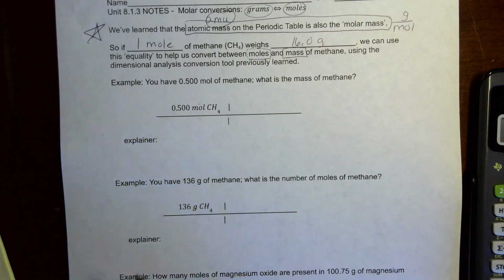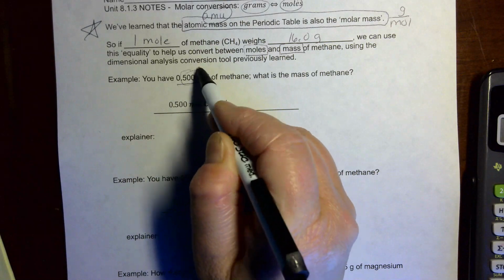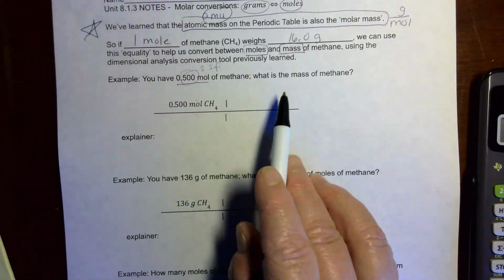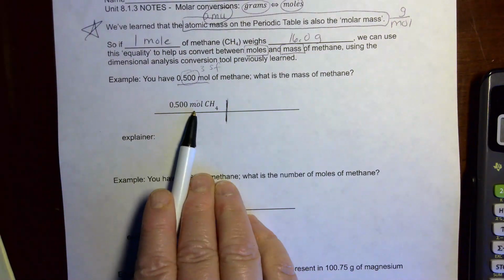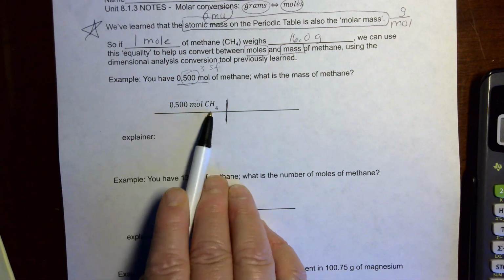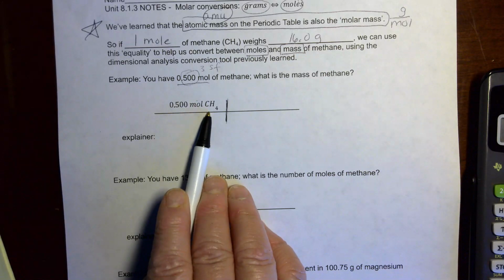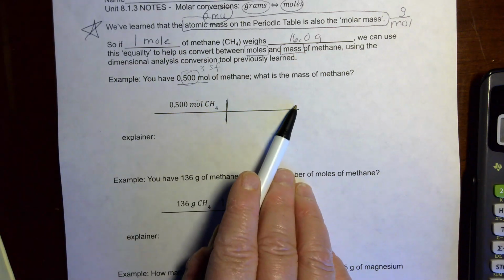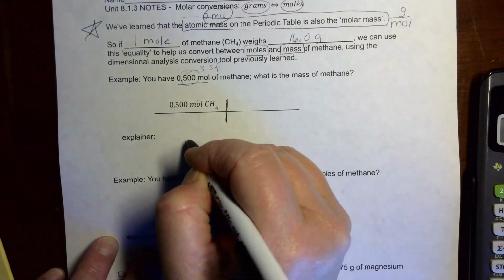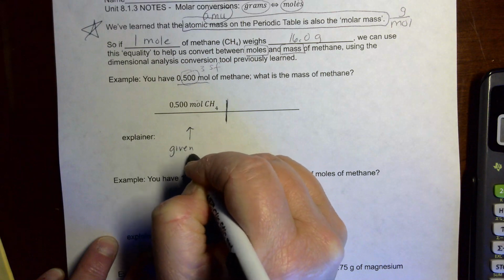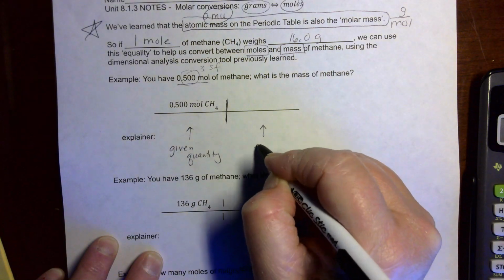Okay, so let's say you know that you have half of a mole to 3 sig figs. This is 3 sig figs. And we want to know how heavy that should be. So we're starting with the number that we were given. This is the measurement given, 0.500 moles of methane. And we want to convert that to grams. So this right here is the given quantity, and this right here is our equality.